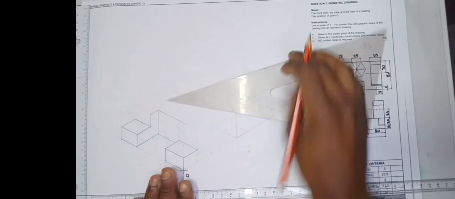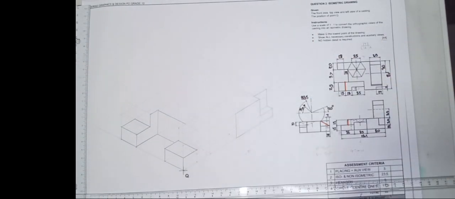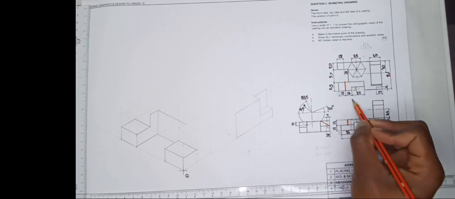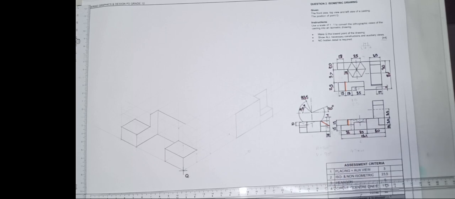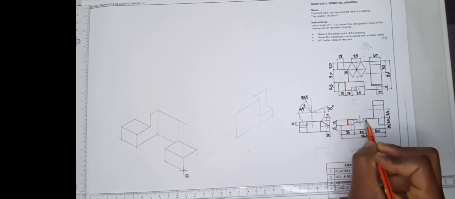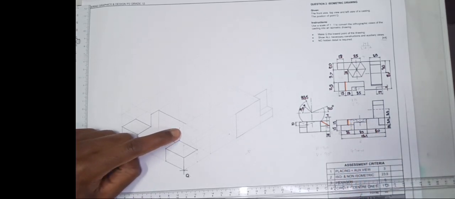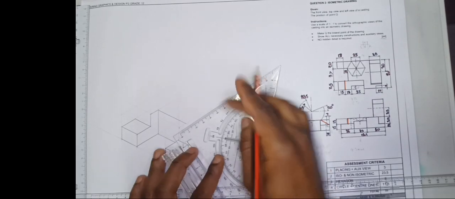Okay. So now they tell me that from here to here, which is 18 plus 35, it is going to give me 53. So meaning from here to here it is 53, which is from this corner here.